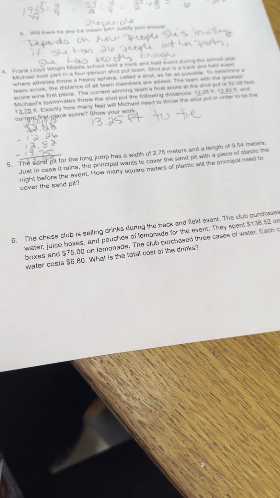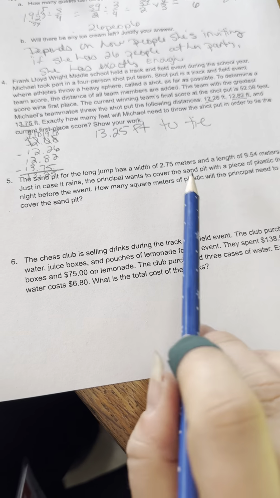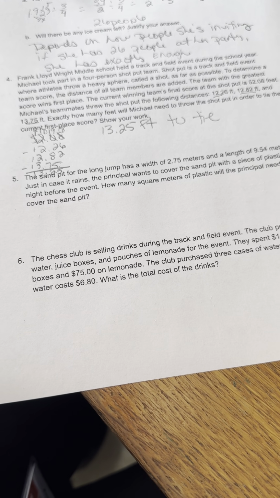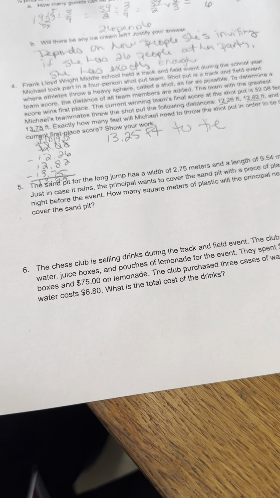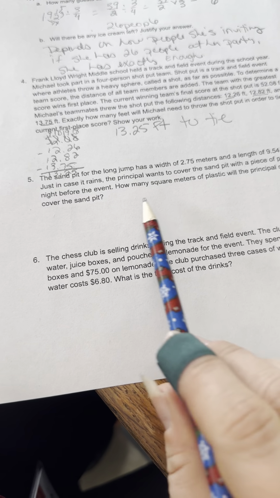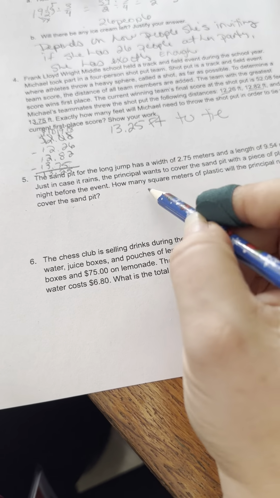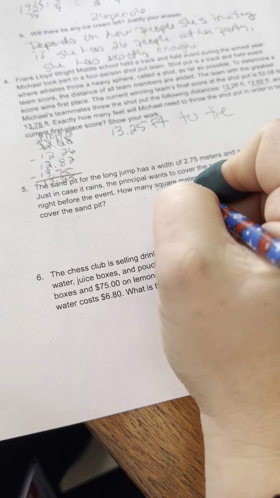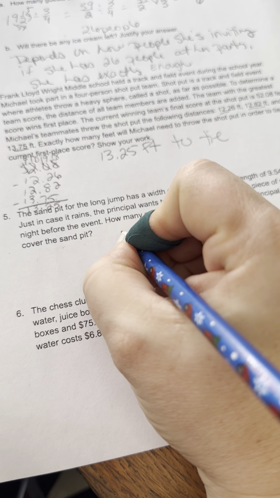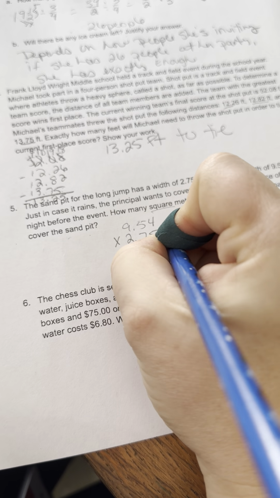All right. Number 5, the sand pit for the long jump has a width of 2.75 meters and a length of 9.54 meters. Just in case it rains, the principal wants to cover the sand pit with a piece of plastic the night before the event. How many square meters of plastic will the principal need to cover the sand pit? So here we're talking about area because we have square meters. So we're going to do 9.54 times 2.75.